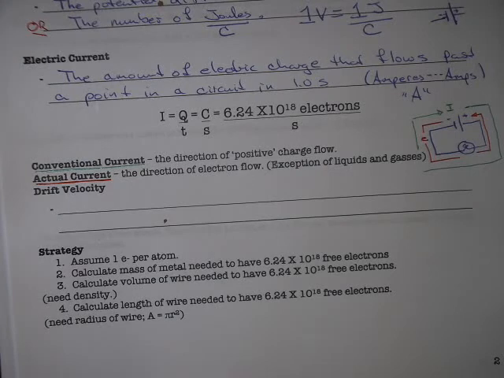Next thing up is this idea of drift velocity. And drift velocity is just how fast free electrons move in a conducting wire.